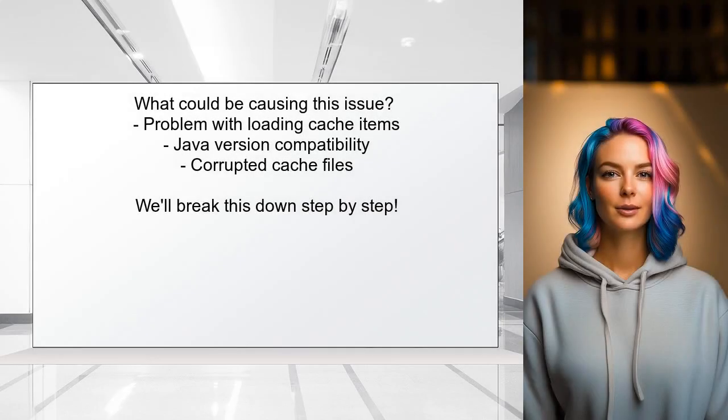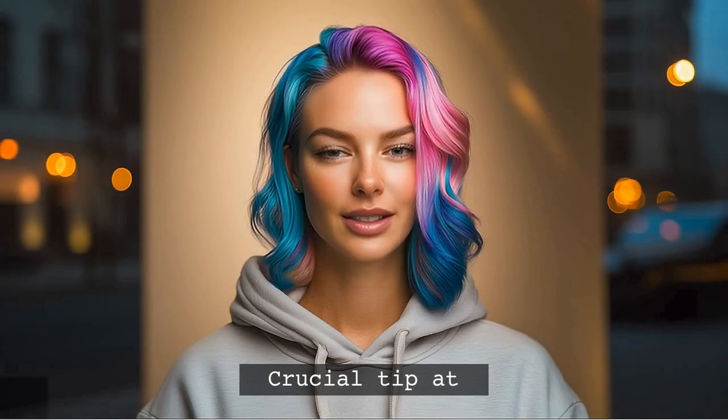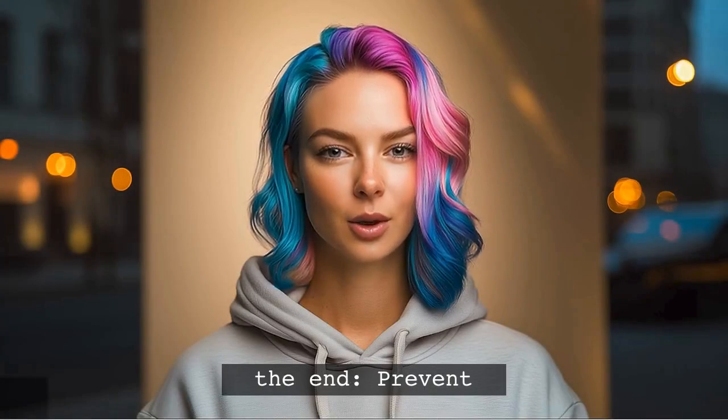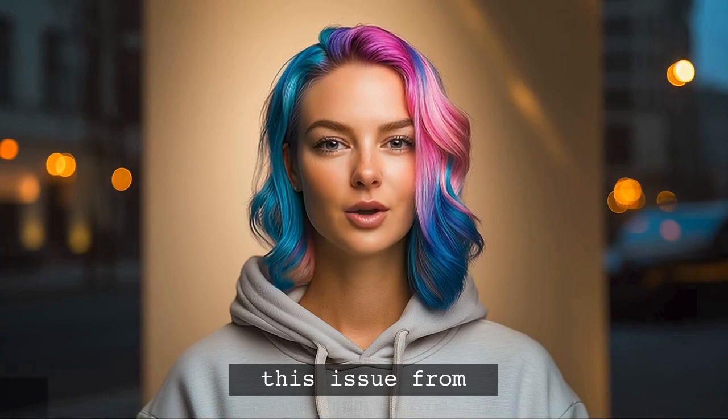So what could be causing this issue? The error message indicates a problem with loading cache items, which can stem from various factors, including Java version compatibility or corrupted cache files. Don't worry, we will break this down step by step. And stick around. I have a crucial tip at the end that can help prevent this issue from happening again in the future.